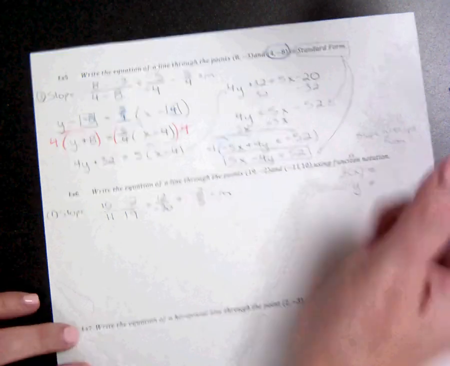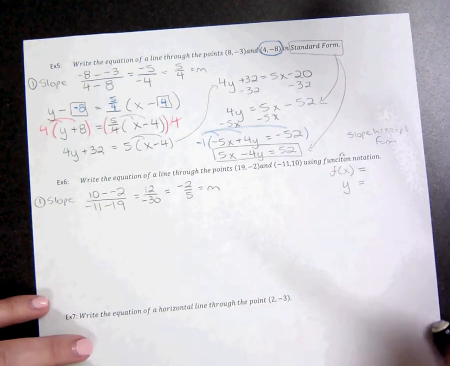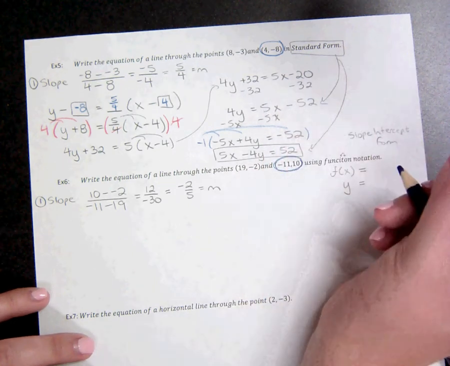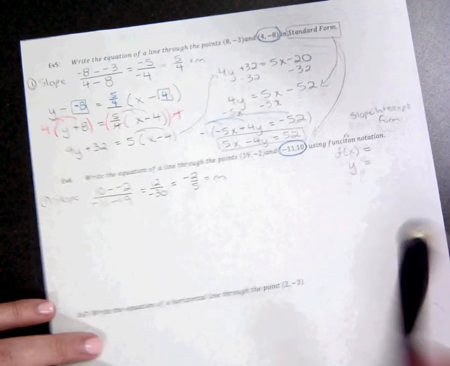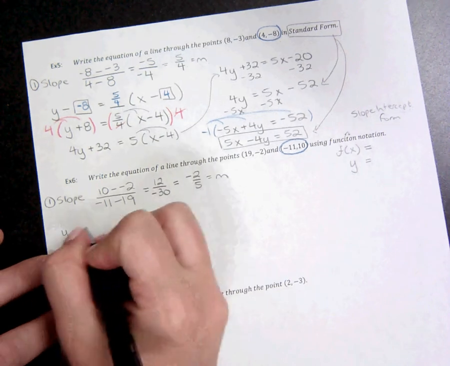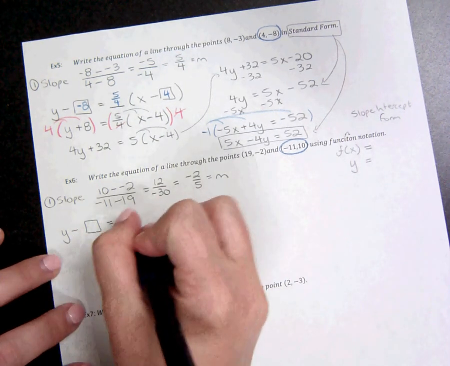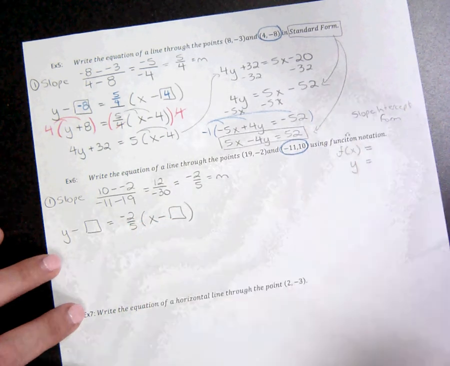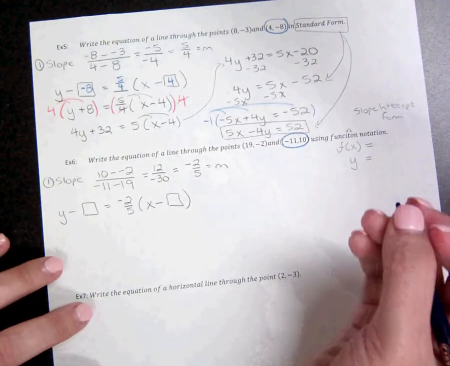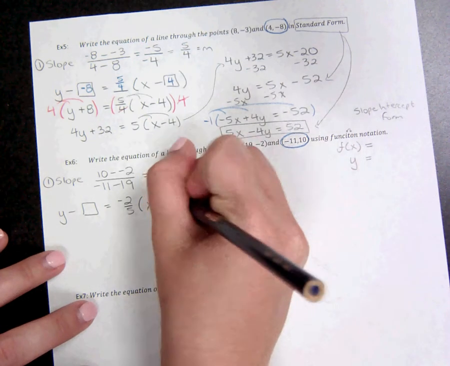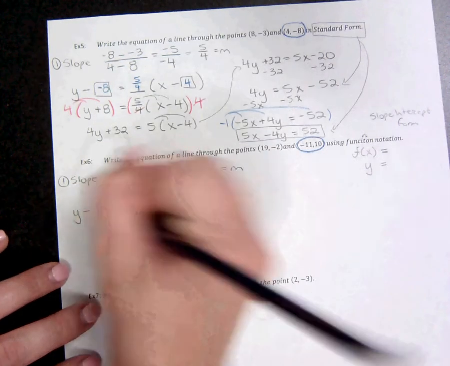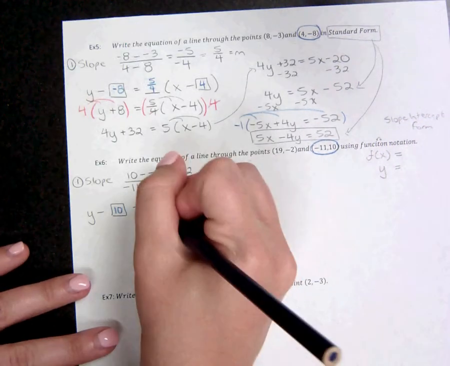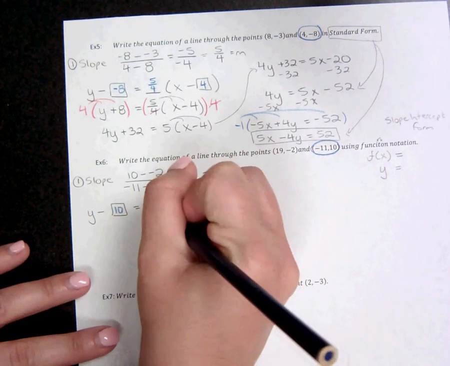So here's my slope. I'm going to pick a point. They're not too pretty here. I'm going to pick -11, 10. Does not really matter here. So y minus box equals -2/5 times x minus box. Let's see, the x value is -11, y value is 10. Oh, and the slope's -2/5. Sorry, I was not consistent there.